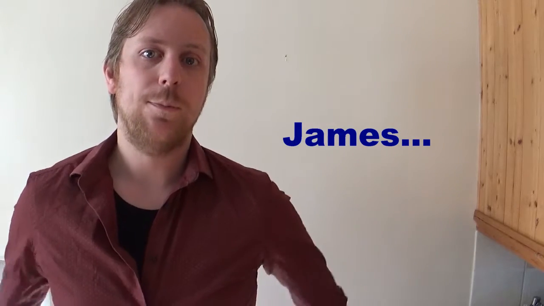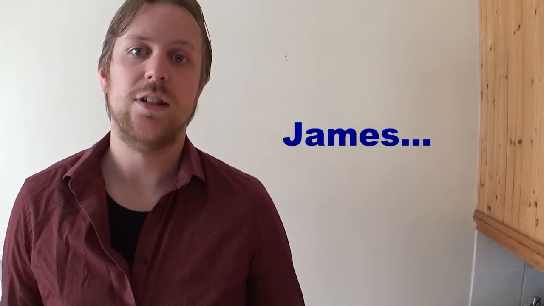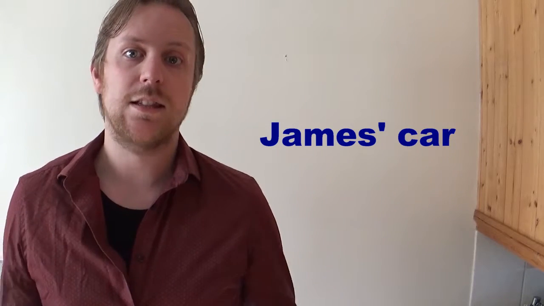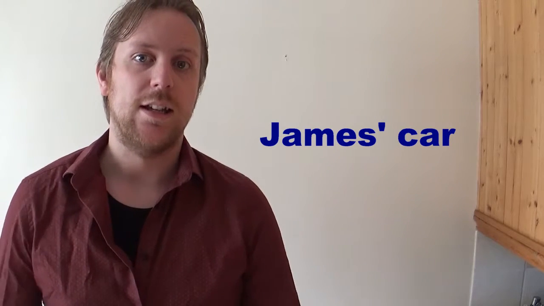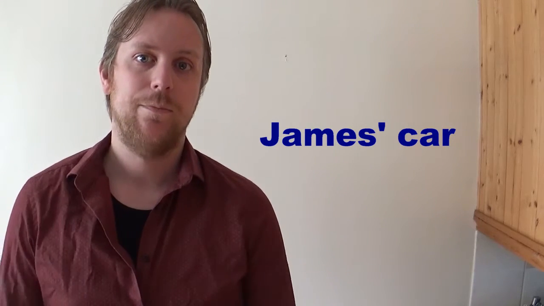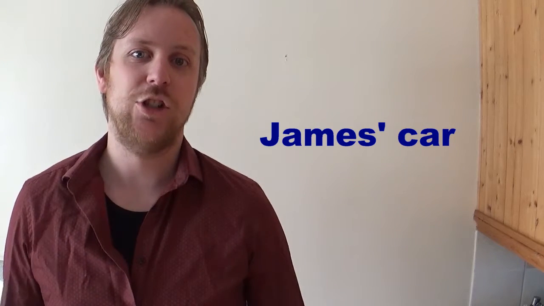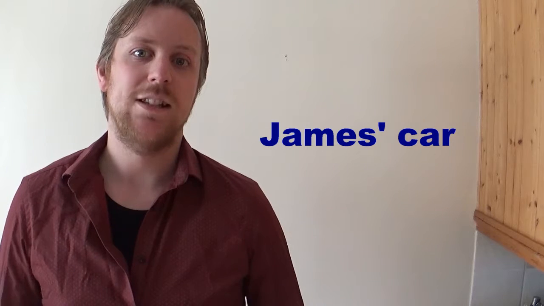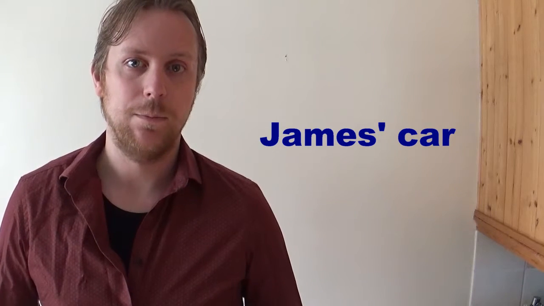The rule should be that if the name already has an S at the end, then you just add an apostrophe, the same as we did with plural nouns. So in writing it should look like this. Even if in spoken English it is correct to say it's James's car, in written English you should not put an S after the apostrophe.